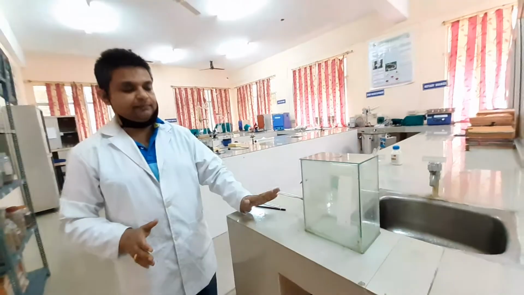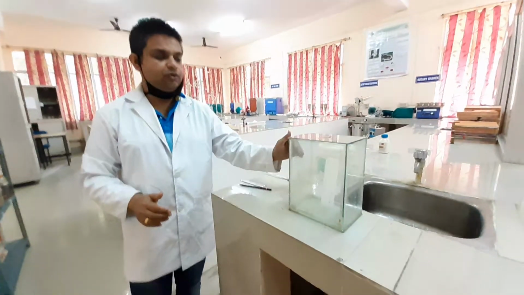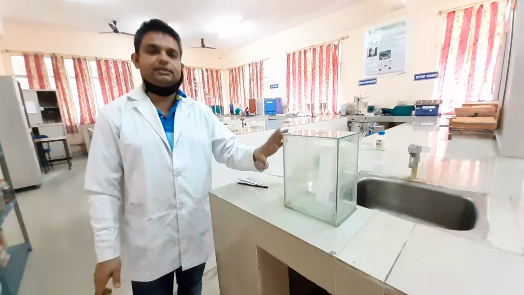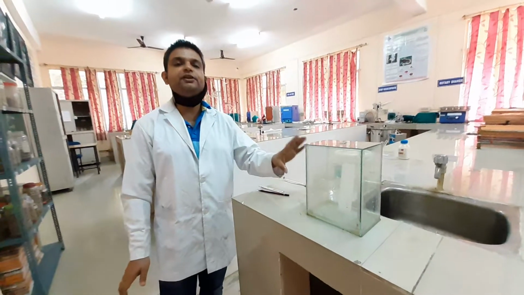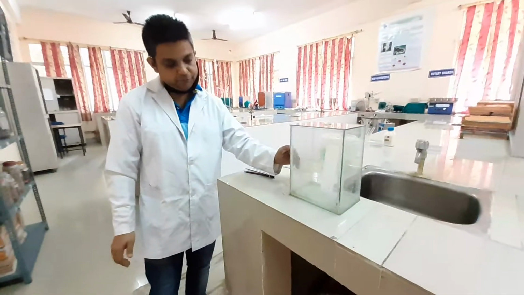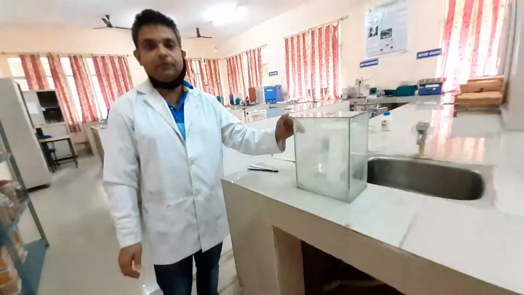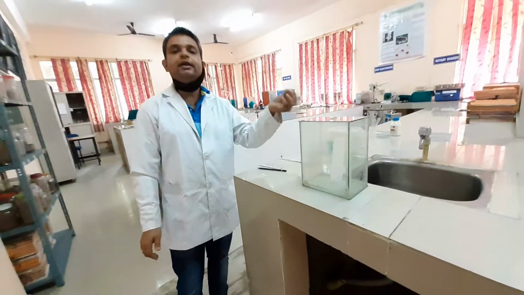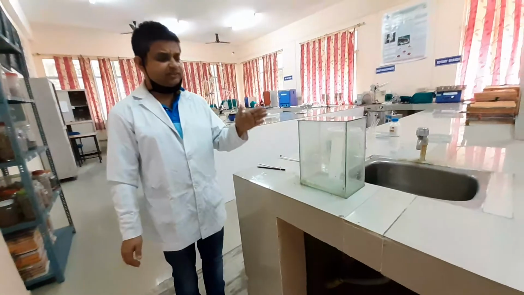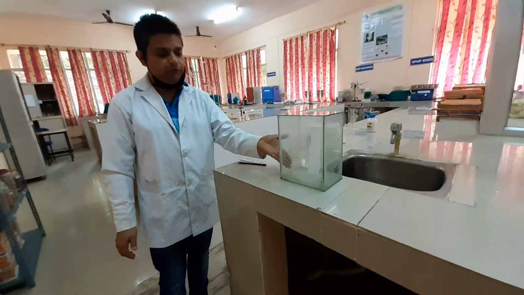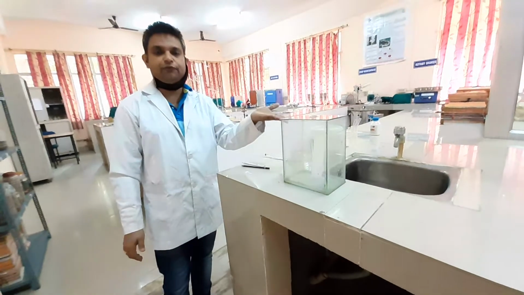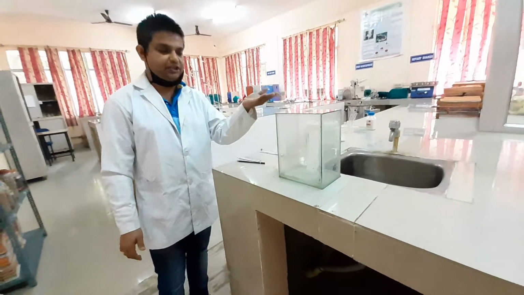Now you wait for some time till it reaches the solvent front. Here as a solvent front we have already pre-measured 10 centimeter. When the solvent reaches up to 10 centimeter, then we will take out the plate. The solvent will move against the gravitational force due to capillary action.